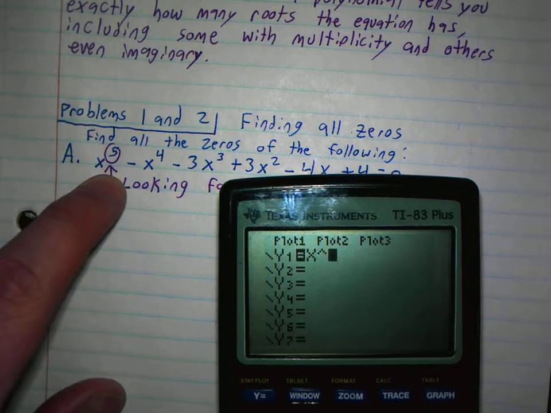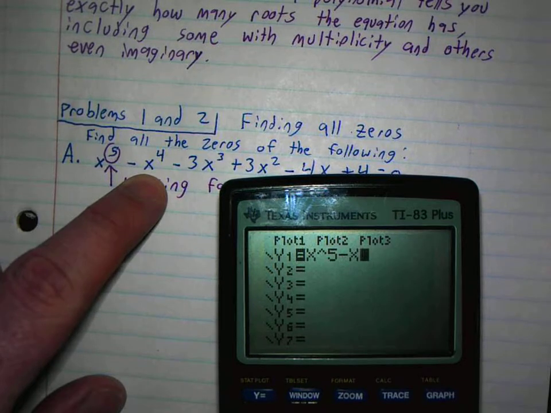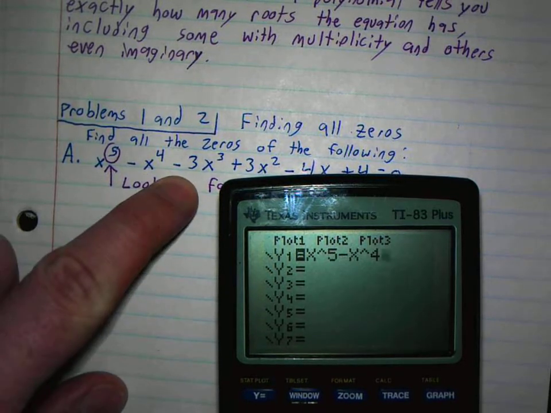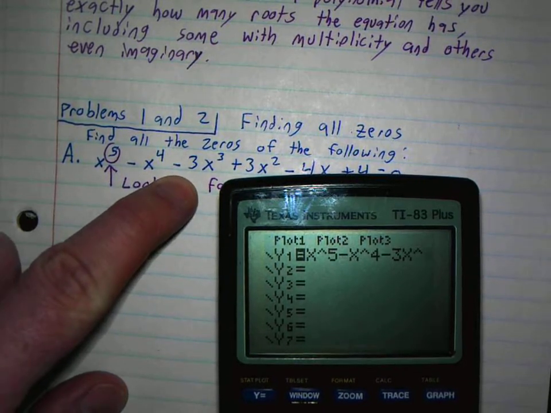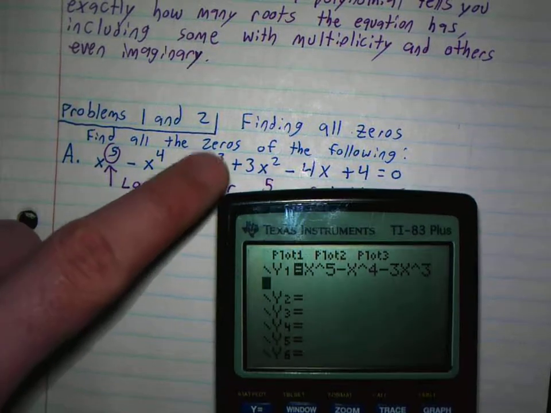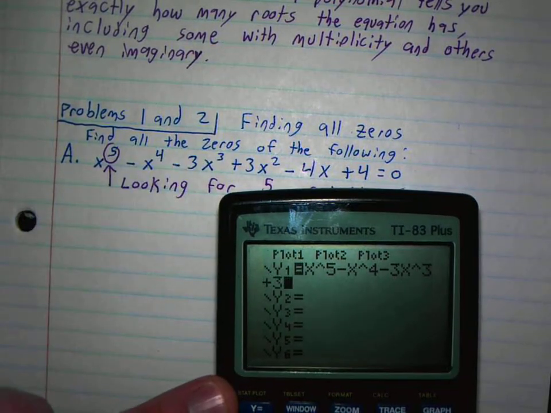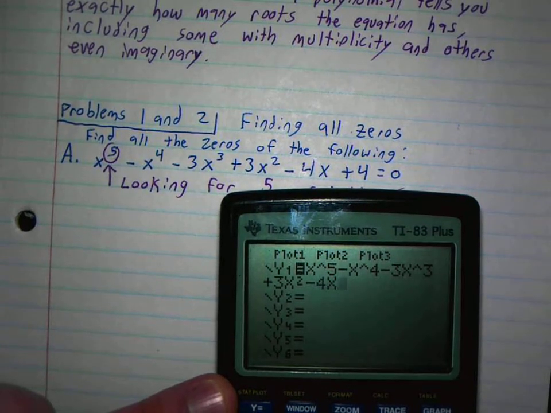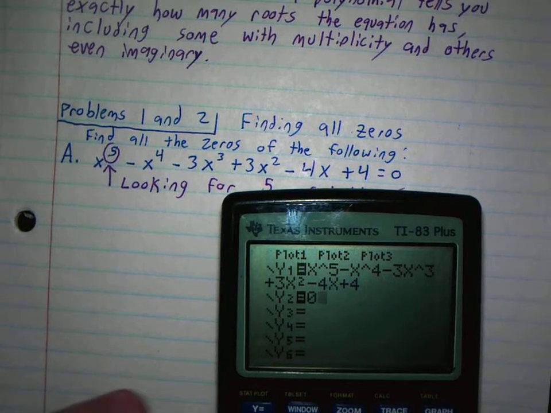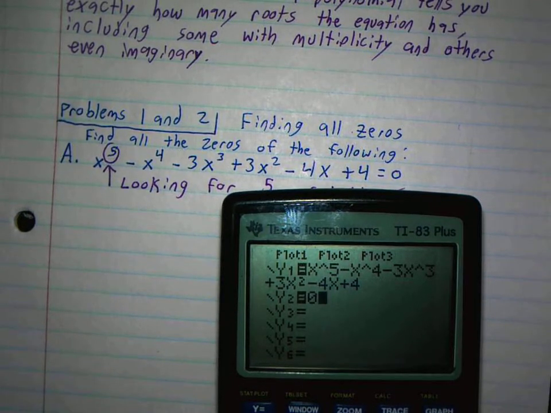x to the 5th minus x to the 4th minus 3x cubed plus 3x squared. Be careful when you're typing this in because that's where kids make mistakes. Minus 4x plus 4 and a 0. Now, if it crosses 5 times, I could just write down my 5 answers and I'm good because I found all 5 of them. Let's check it out.